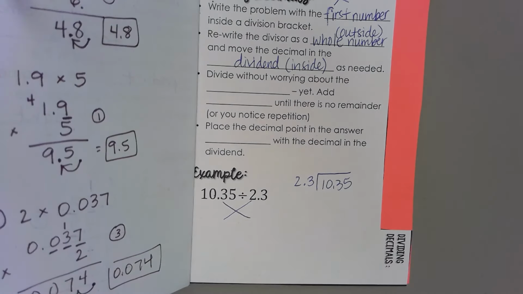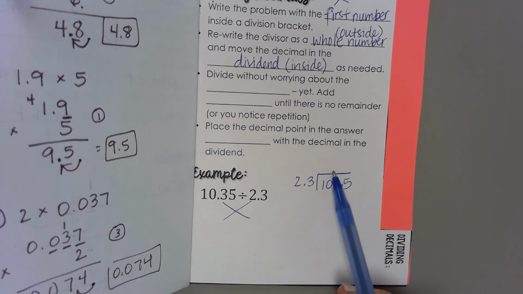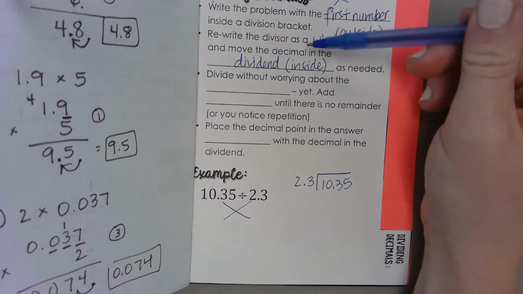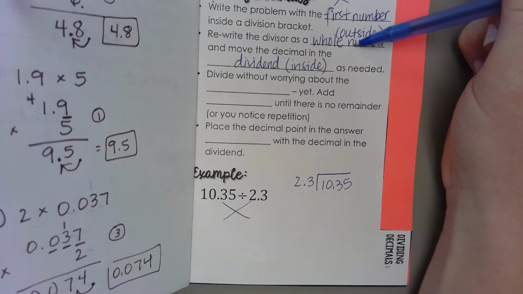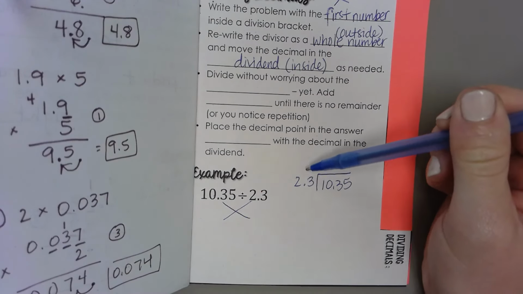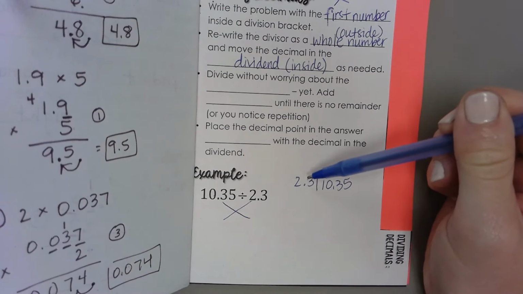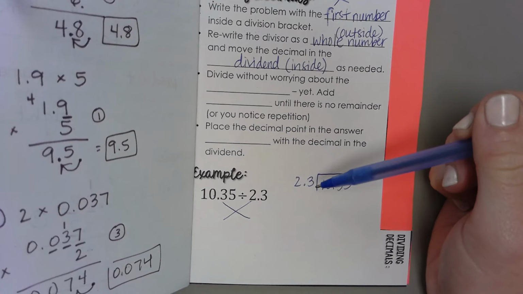Now yesterday I told you right before you start solving the problem, put your decimal point up right away so you don't forget. Today, you actually have to do something first before you can put your decimal point straight up on top for your quotient. Now, what it says here, rewrite the divisor as a whole number. So the number on the outside. And you'll notice that this is a decimal. It's not a whole number, and we need to make it a whole number.